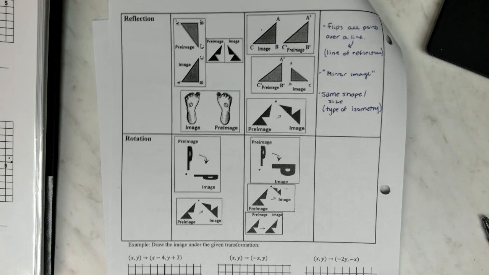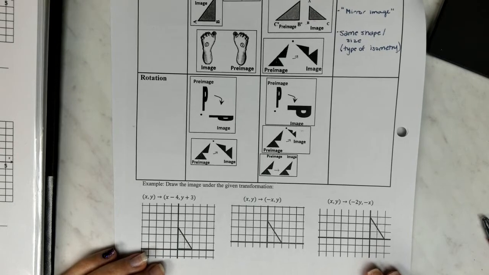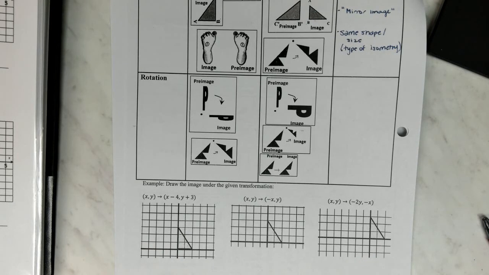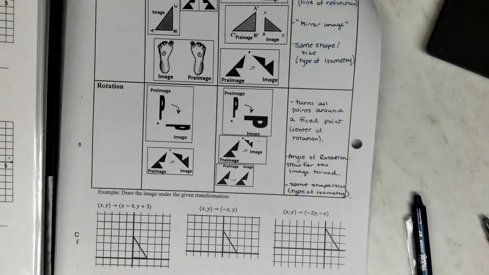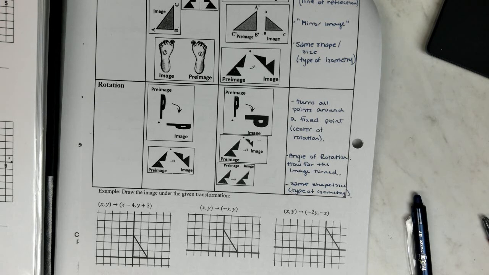So, moving on to a rotation. What do you notice about rotations, what they are and what they are not? What did you guys put for your definition? Some of the things you want to make sure you have in your definition is that the image is going to turn all the points around a fixed point.